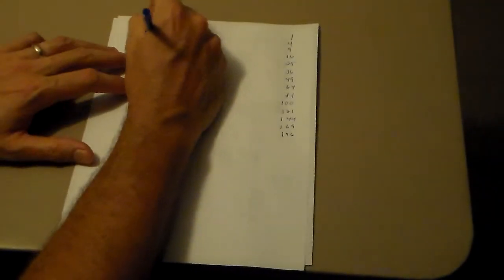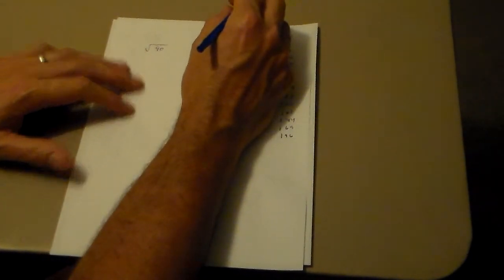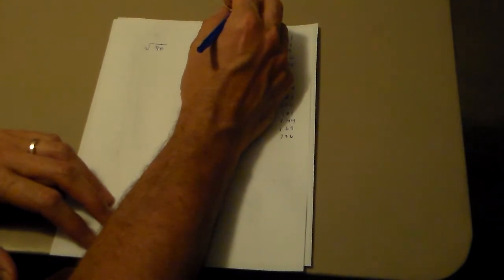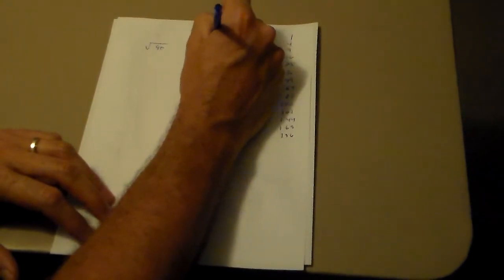So let's look at some more. Let's say I had the square root of 90 and I had the square root of, I don't know, 50. So I want you to take a look at those two and see how you can simplify them. Pause the video and give them a shot.